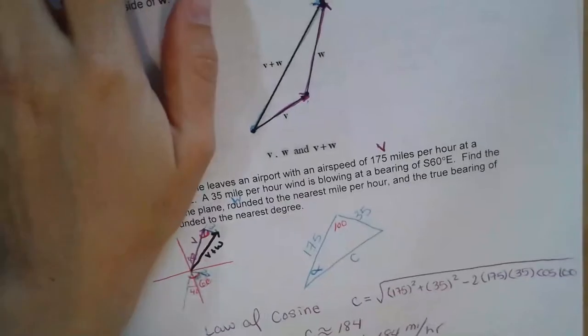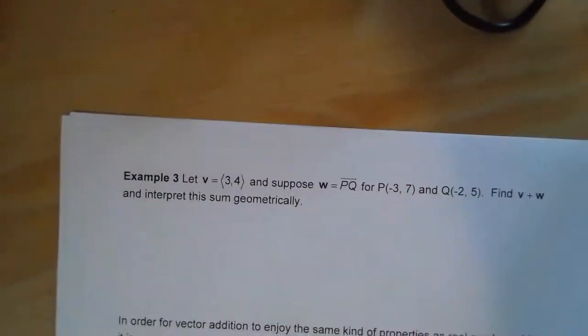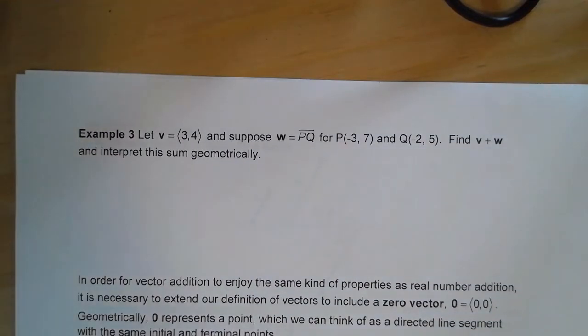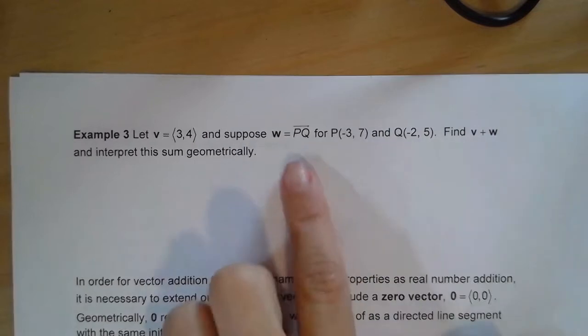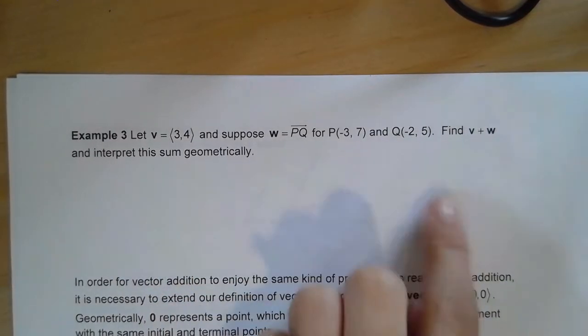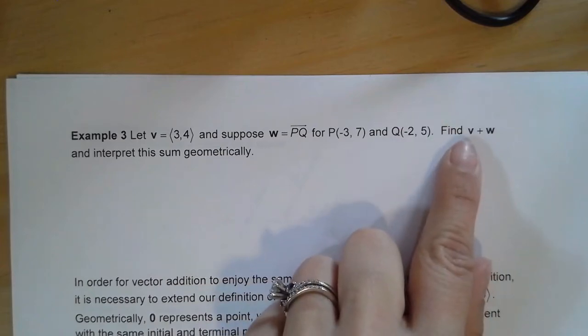Cool, guys, if you ever do aviation, all that stuff, it's going to come in handy. Alright, example 3. Alright, let V, so we're in vector component form, and suppose W, and we have our initial and our terminal point. Then we're going to find V plus W.